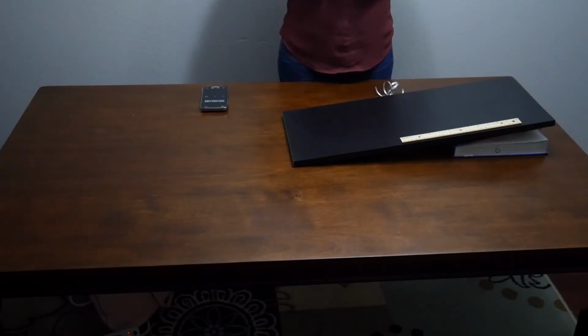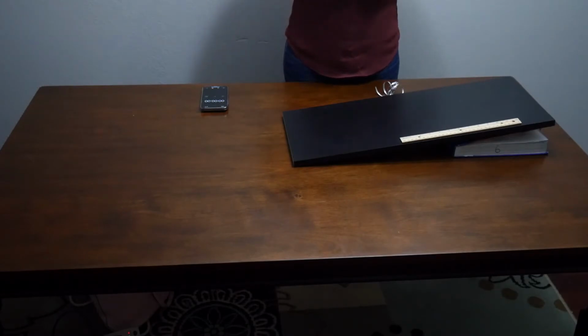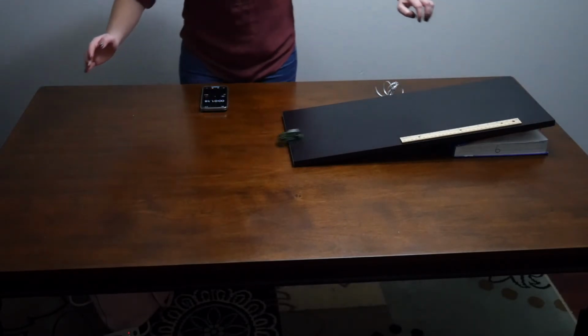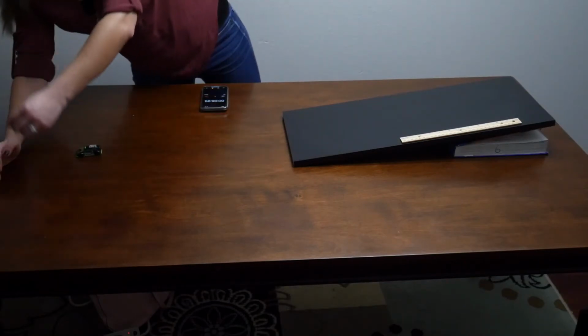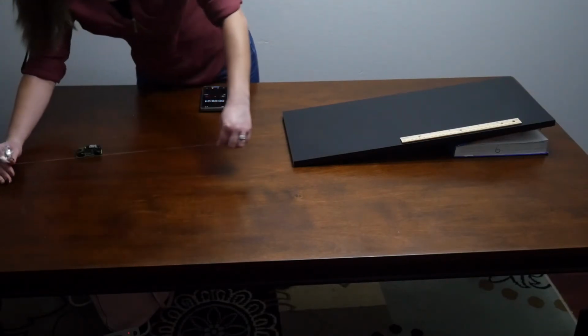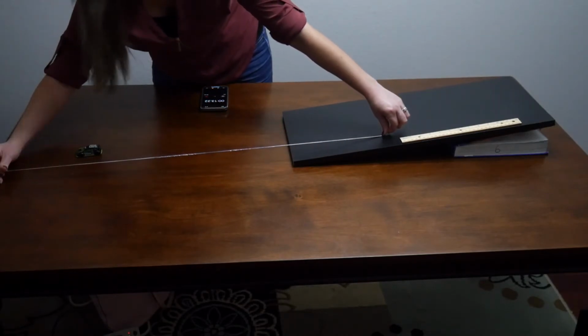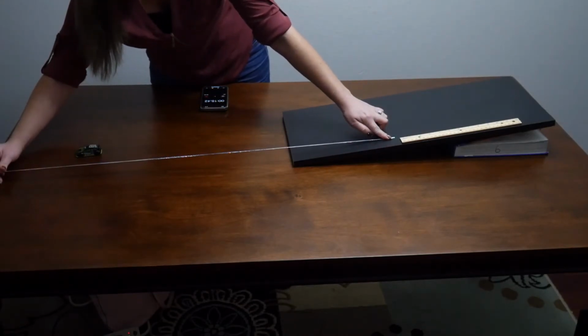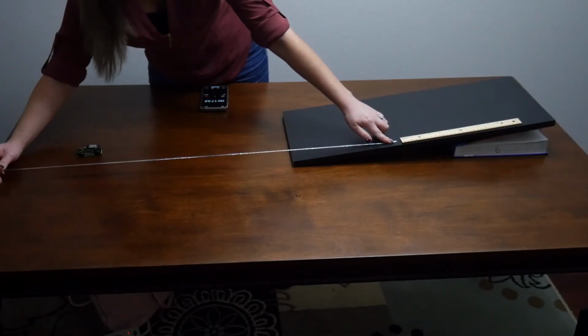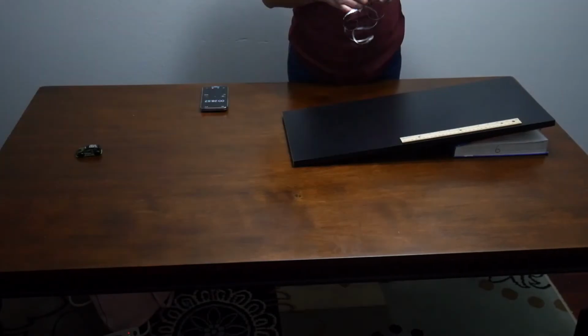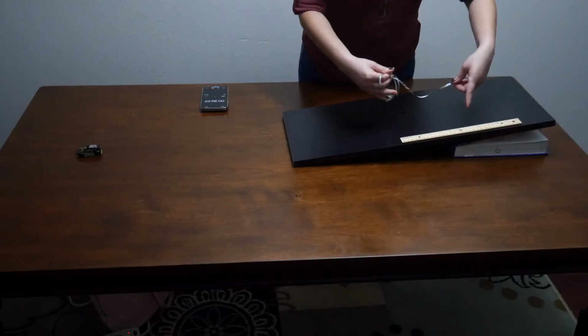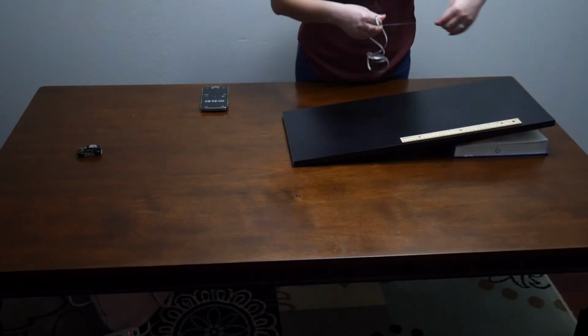We are now going to start segment D. We will be stopping the car at 2 seconds. This is trial 1. Okay, so we need to measure it. So 30 and a half from this length.